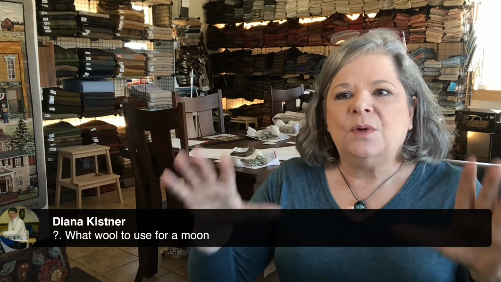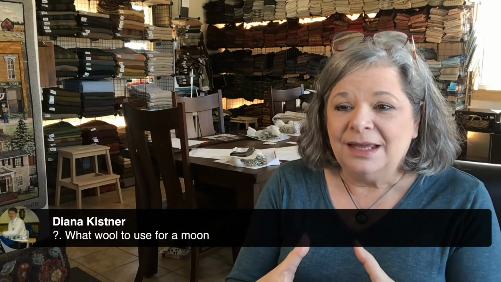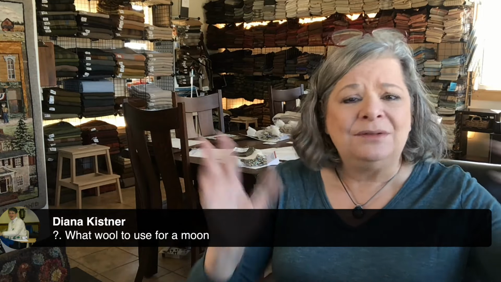This is when you are hooking something that you want to look realistic, okay? If you're hooking primitive or you're hooking something with purple ground, none of this matters, right? We're hooking realistic here. When you're hooking realistic, you've got something to copy. It's one of the easiest things to do, but it seems to really stump rug hookers. You need to really, really look at what you're hooking.